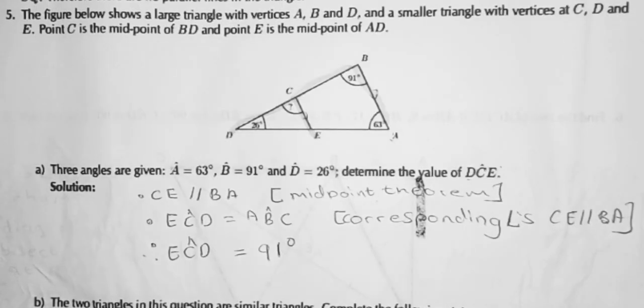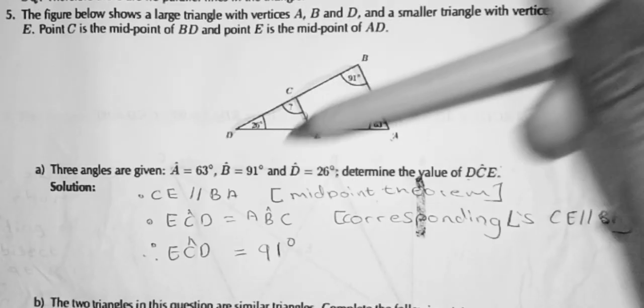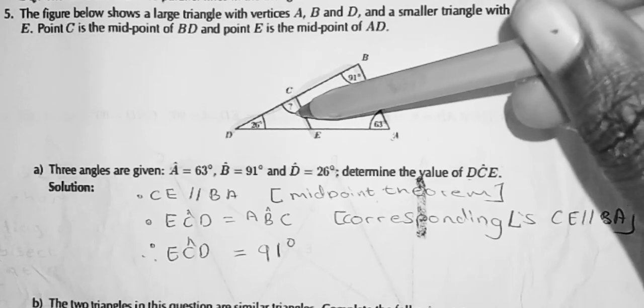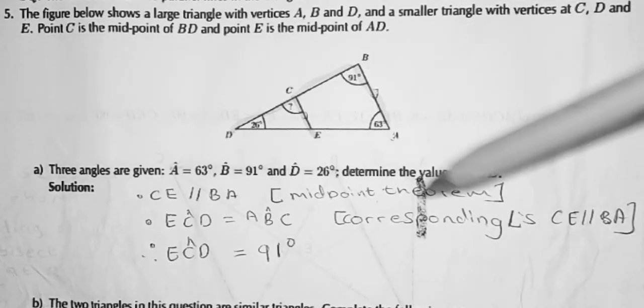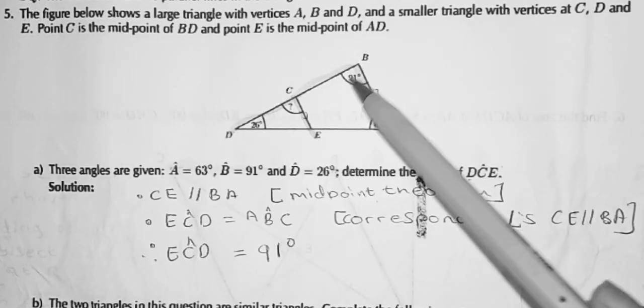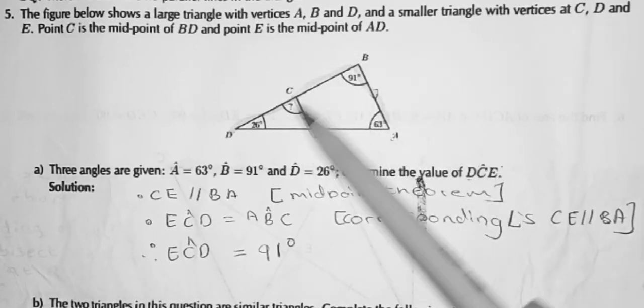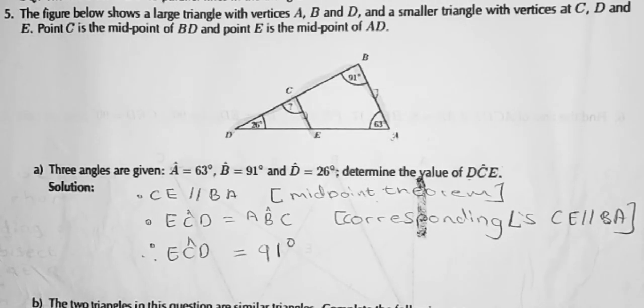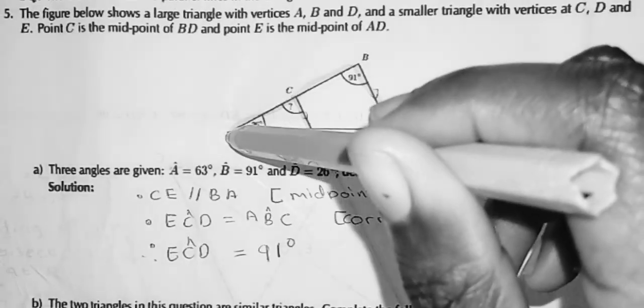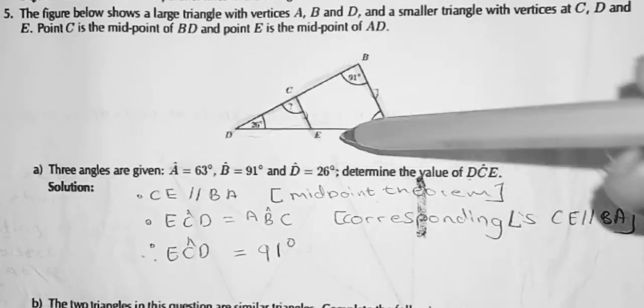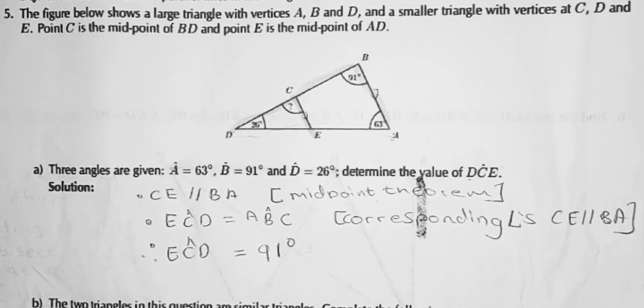As you can see in my triangle, I can see a corresponding angle, which is this C is equal to this C. So this bigger triangle is equal to this small triangle at this. Or you can see that I can see a corresponding angle here where this E is equal to this E. Reason will be a corresponding angle. That is the reason, and that is the reason.